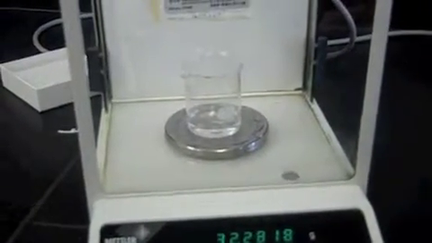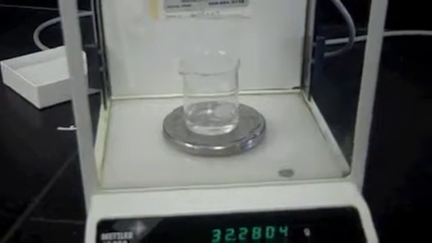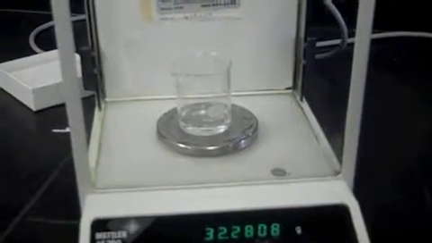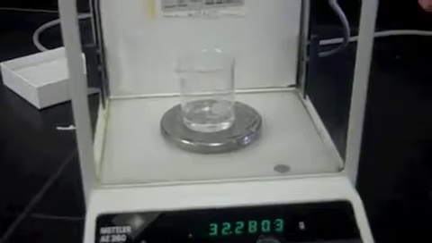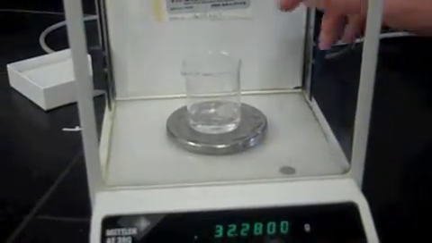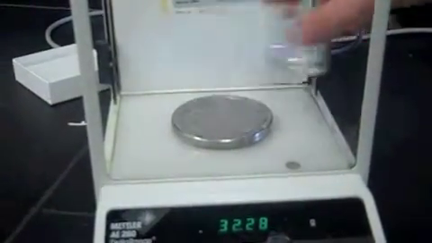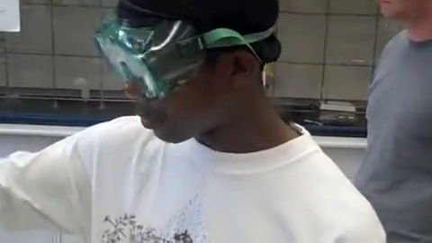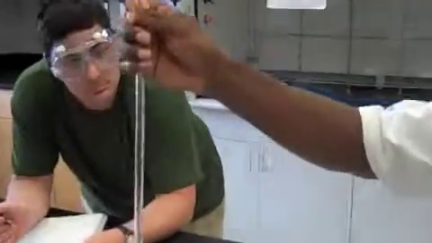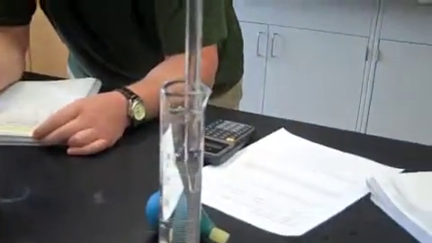What is that showing us? Okay, so we've got 32.280 grams. I attempt to take about 4 milliliters of water sample from the graduated cylinder. And you would have let out more.